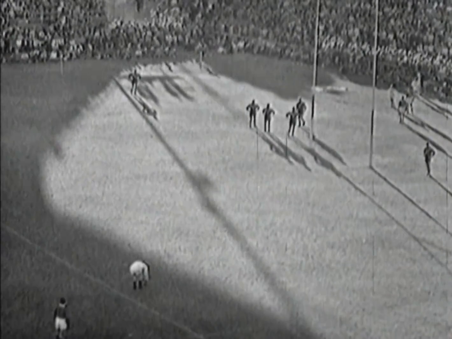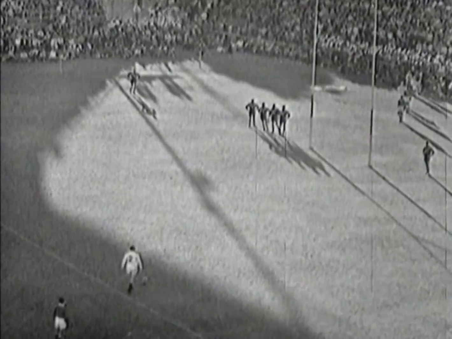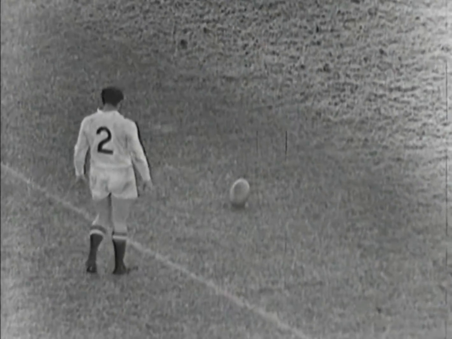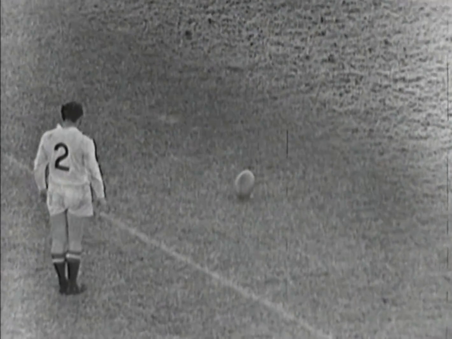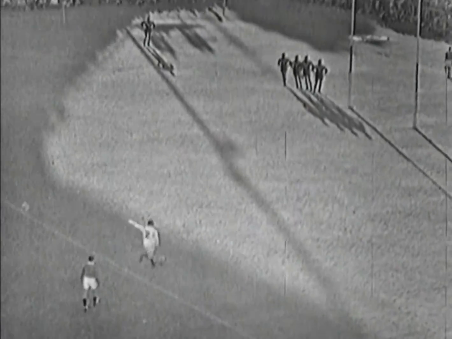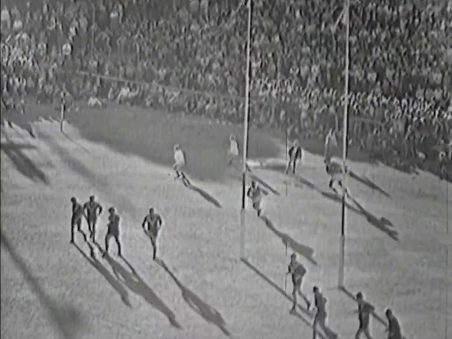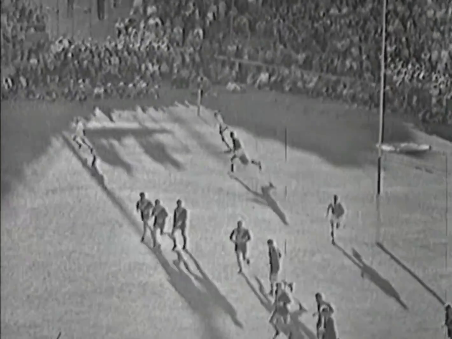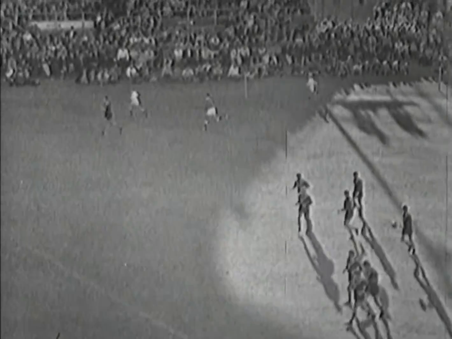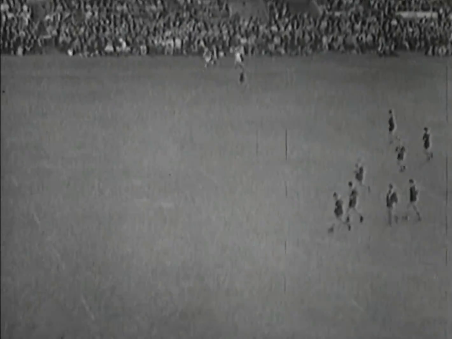Well, it's very, very obvious what is winning this game for Australia. Quite apart from their brilliant attack, it is their extremely strong defence, because given room in which to manoeuvre, this Great Britain side can certainly play football. The defence has not given them that room in which to manoeuvre. Price attempting the conversion, but it appears to be away to the left of the uprights. Australia 23, Great Britain 8. Australia has scored 3 tries to 2, but have the commanding lead of 23-8.